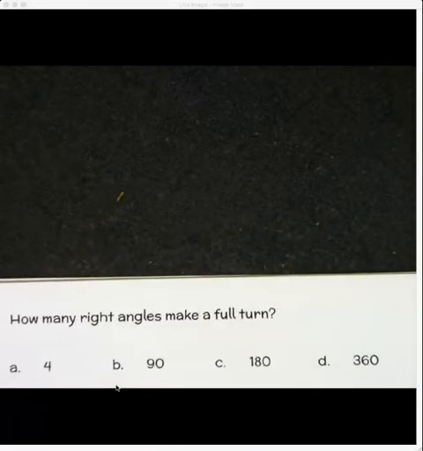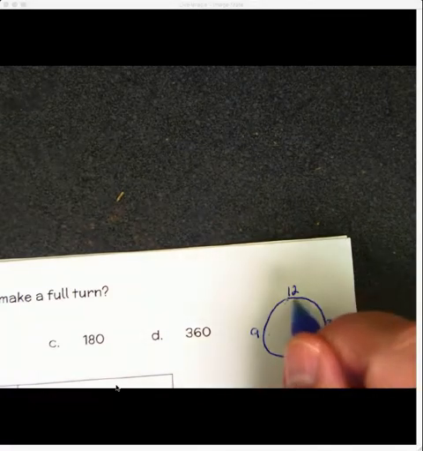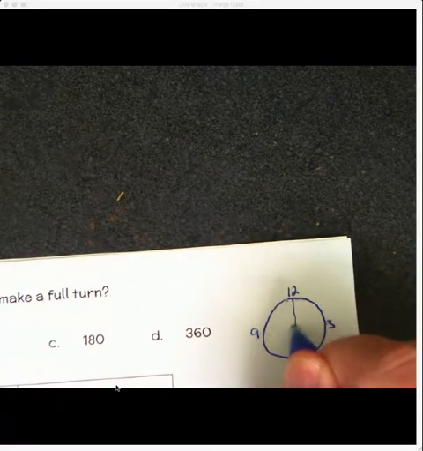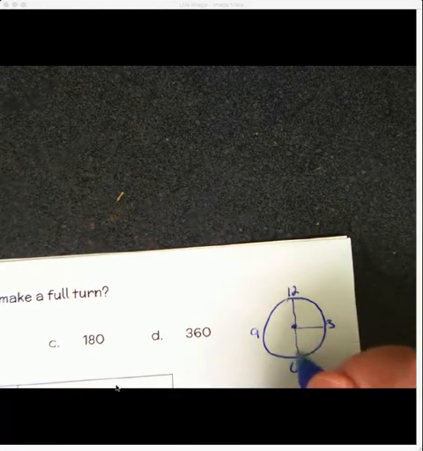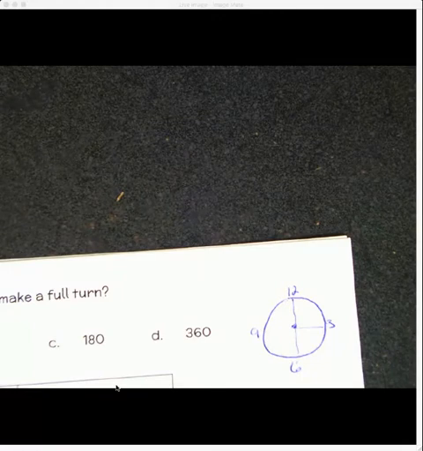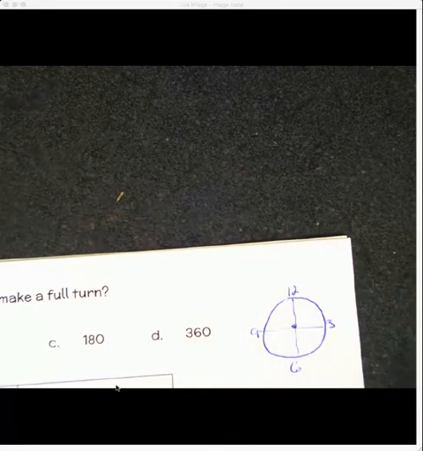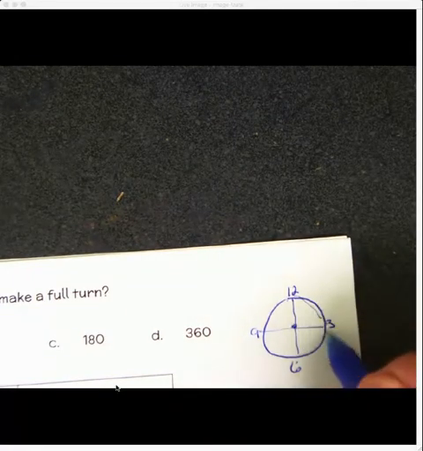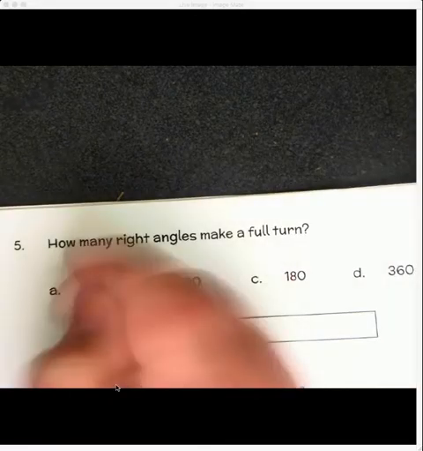Next question. How many right angles makes a full turn? All right, so I like to think about a clock. And here's the times that form right angles. So put that dot in the middle. 3 o'clock forms a right angle, so that would be 1. 6 o'clock forms a right angle. That would be 2. 9 o'clock forms a right angle. That would be 3. Then back up to 12 o'clock would be another turn. So 1, 2, 3, 4. 4 right angles makes a full turn.